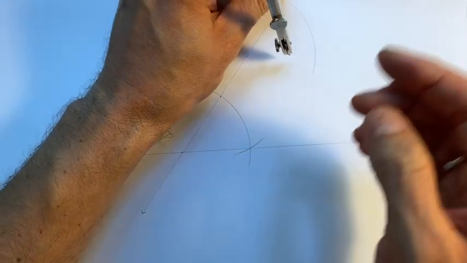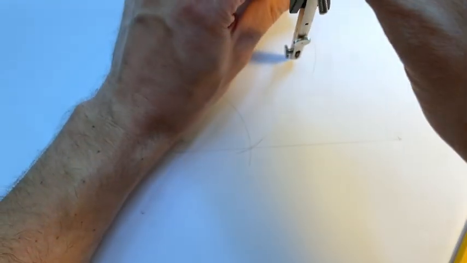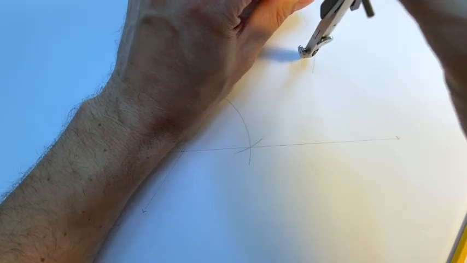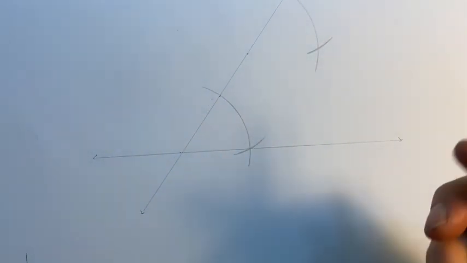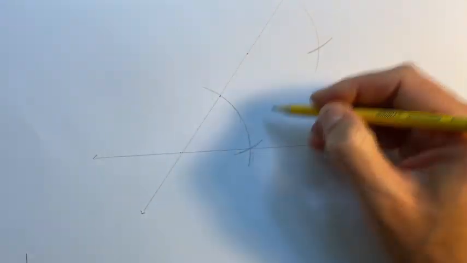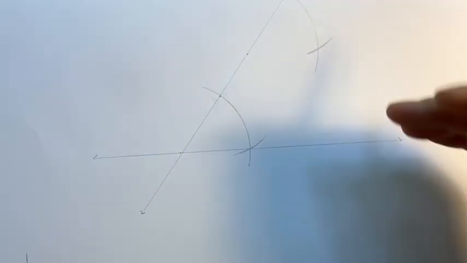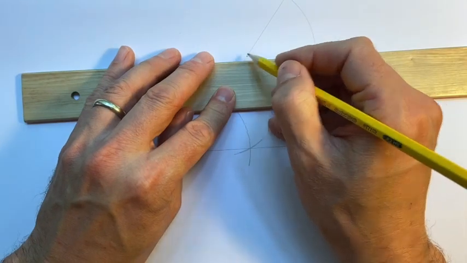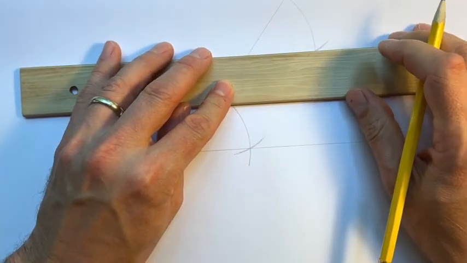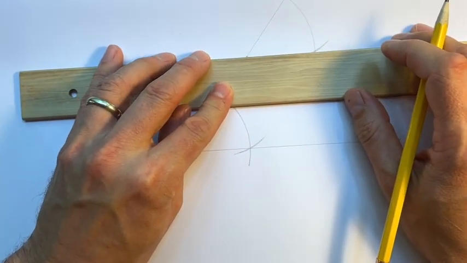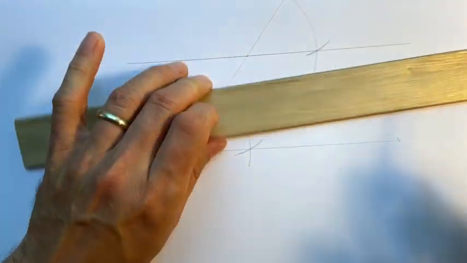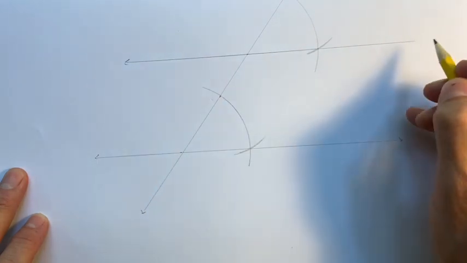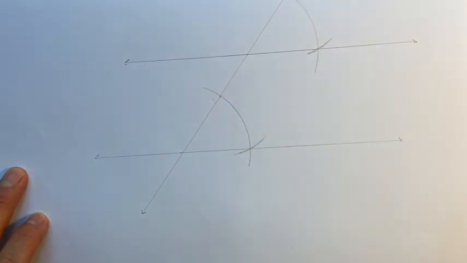I put my compass point at the intersection that we just created, and I strike a new arc that crosses the original first. Now I know that this distance and this distance are the same, so I can connect this point and this intersection. And I've now constructed a line that is parallel to the first line.